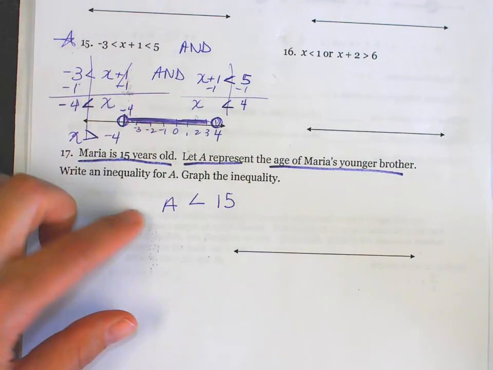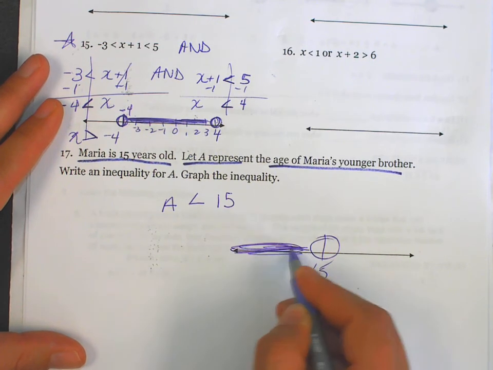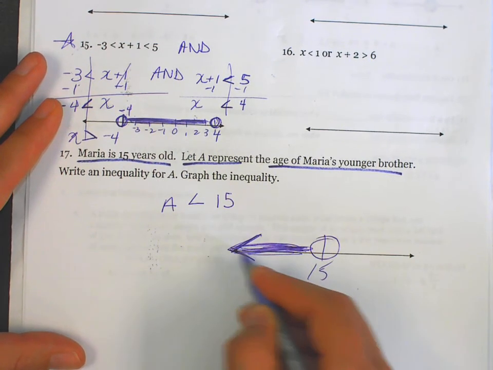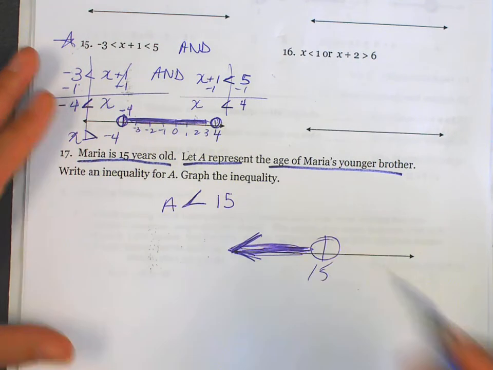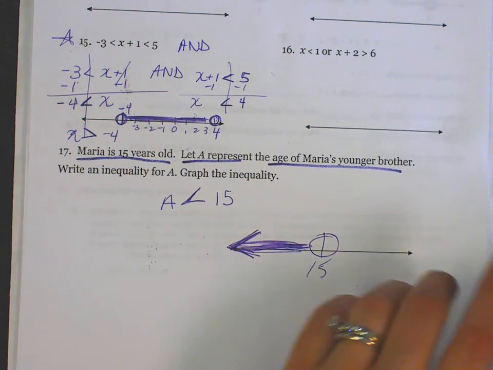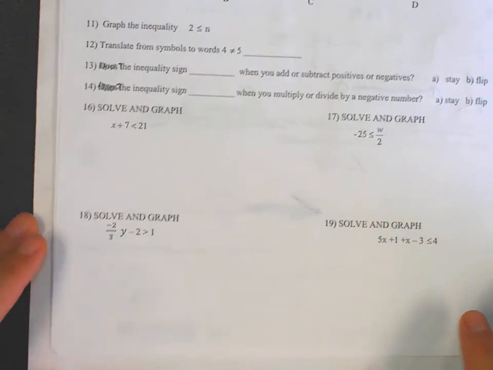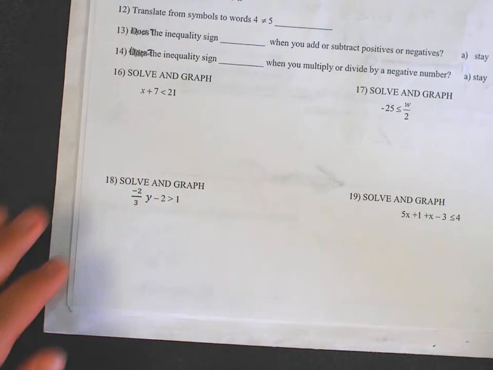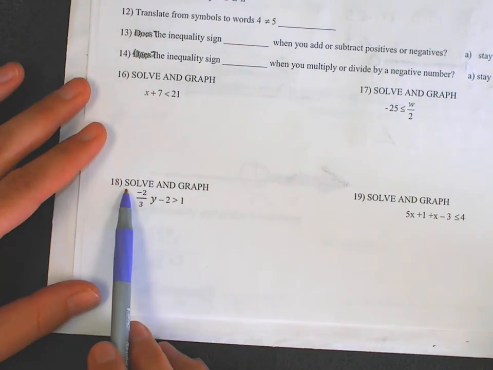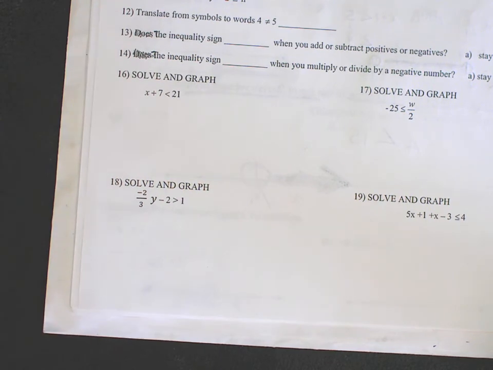So I wrote the inequality, now I graph the inequality. He's not 15, he's less than. Left, less. All right, so that's all from one little packet. And the next couple packets are just practice of everything I just taught you, but let me do one with you anyway. So I got this inequality. This is harder than the other ones. You can tell there's more going on.